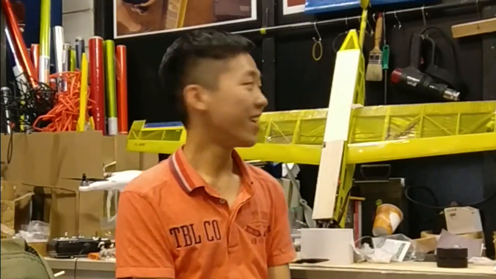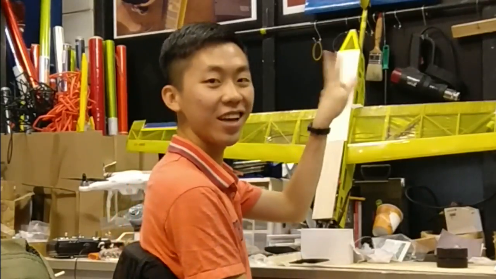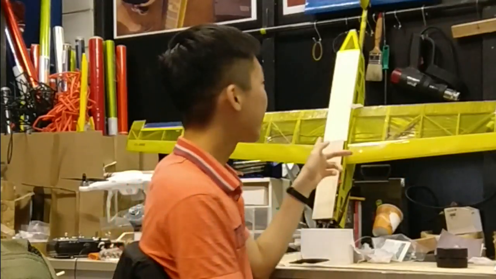I think the quality control is very important. There should not be any twisting, and each airfoil should be parallel to each other, otherwise aerodynamic performance is very sensitive. Any minor defect will affect the performance, so we have to be very precise.